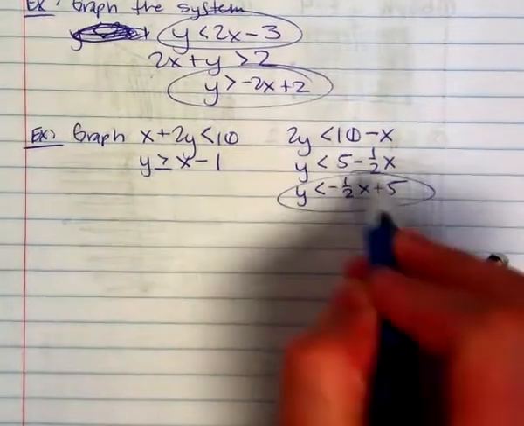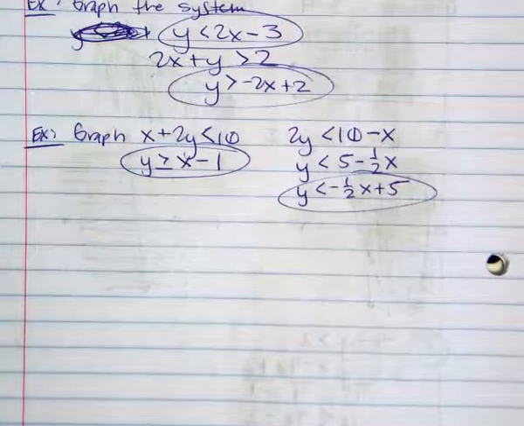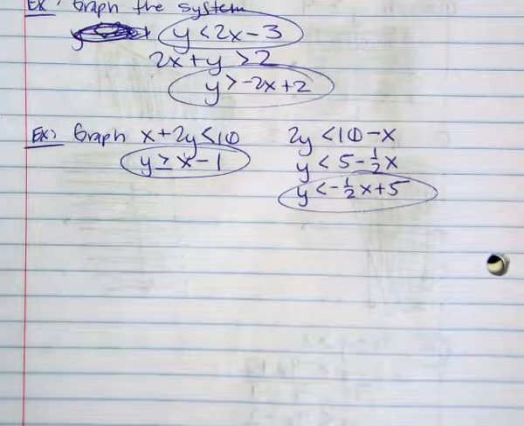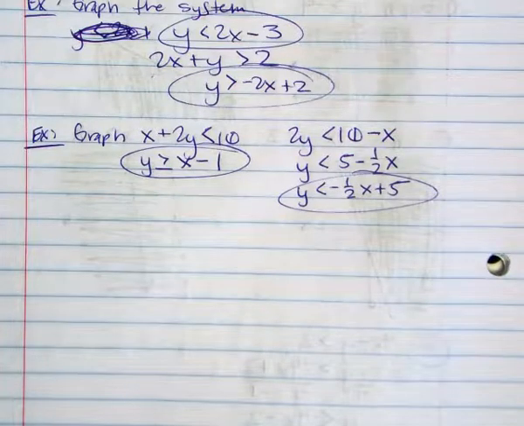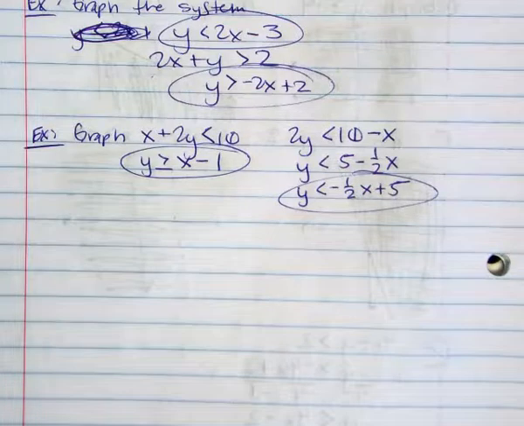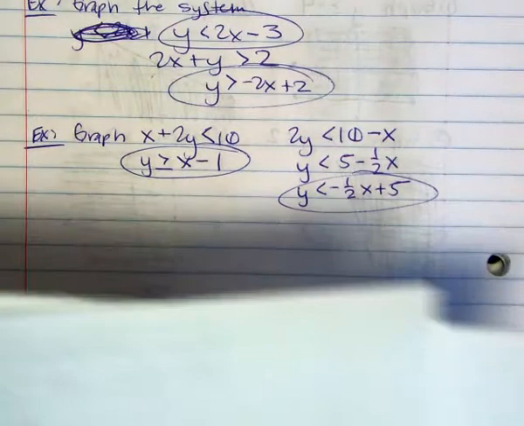So we're going to graph our two inequalities. Now for this example, I'm not going to use different colors for the shading. I'm going to show you what you can do, assuming that you're using a pencil. If you're using a pen, you may have to do something a little bit more creative, but using a pencil, it's very easy to come up with just a final solution. So let's go ahead and graph these real quick.